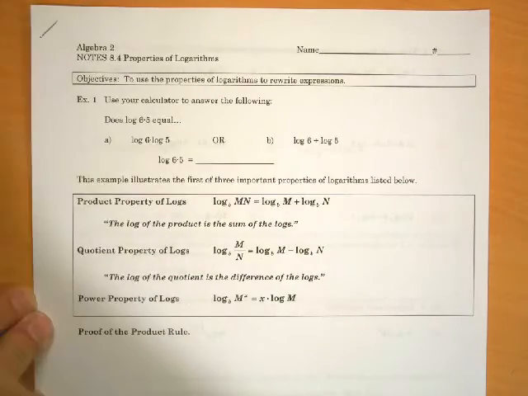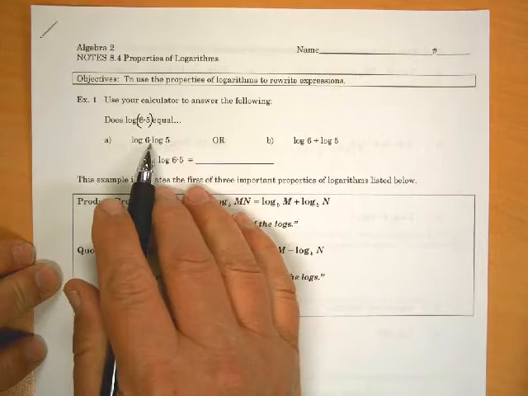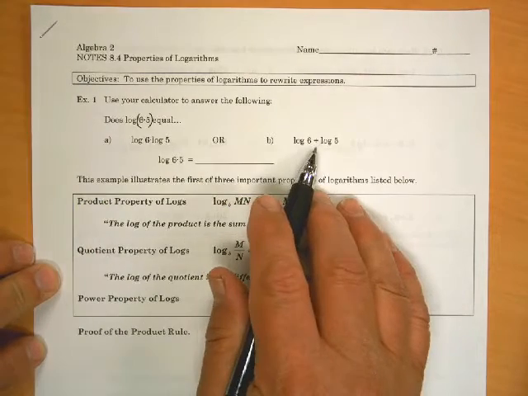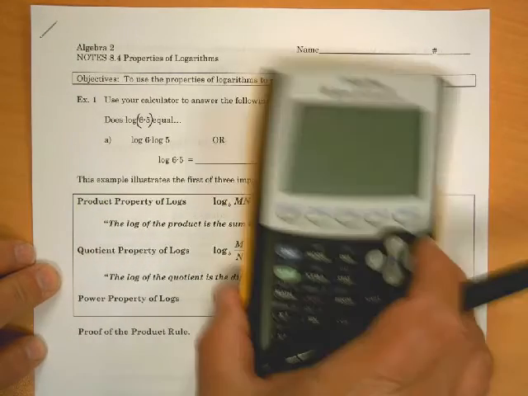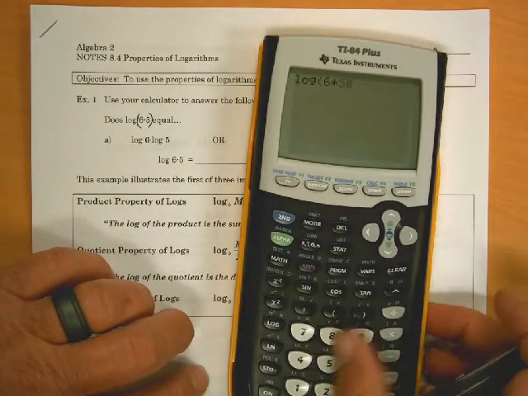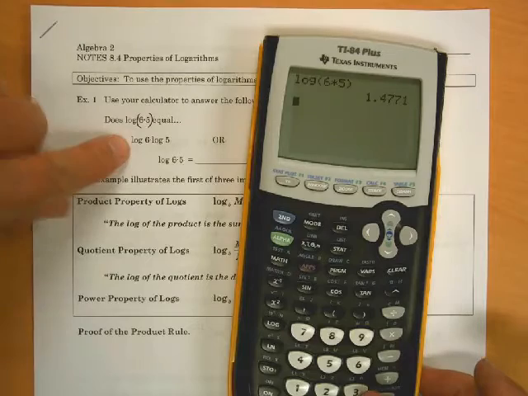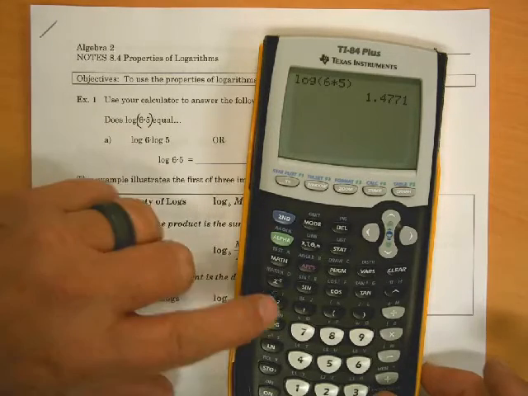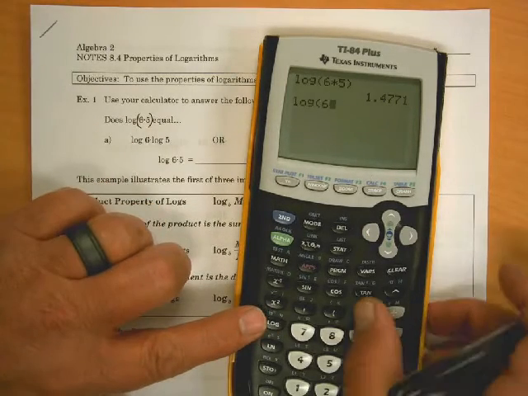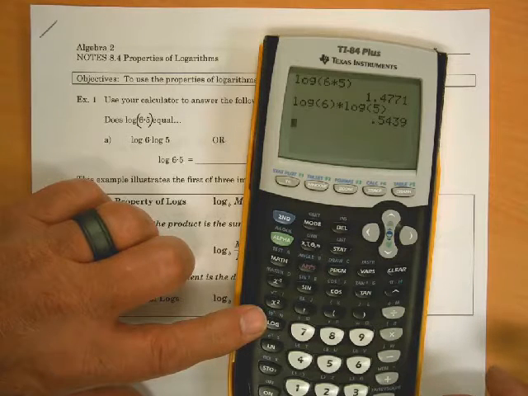Okay, we're going to do a little experimenting here on our calculator. We want to find out if the log of this product here is this or this choice. So let's see what log of 6 times 5 is. That gives that number there. And the first choice is to just multiply separate logs, so log of 6 times log of 5. And you can see those aren't equal.